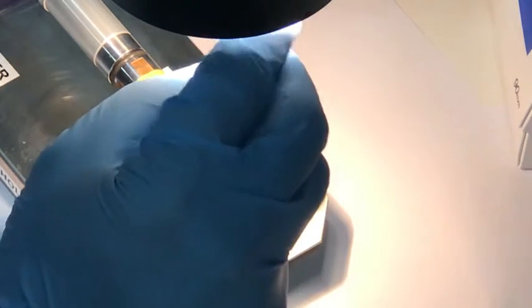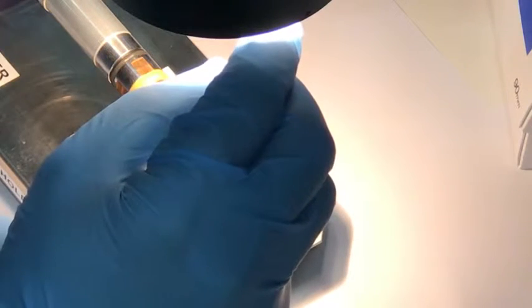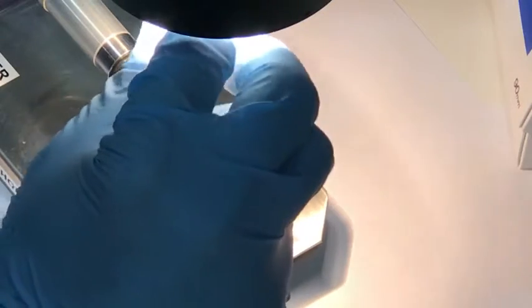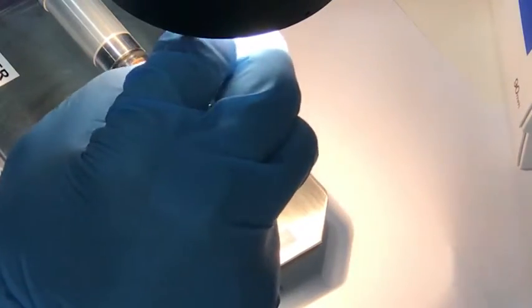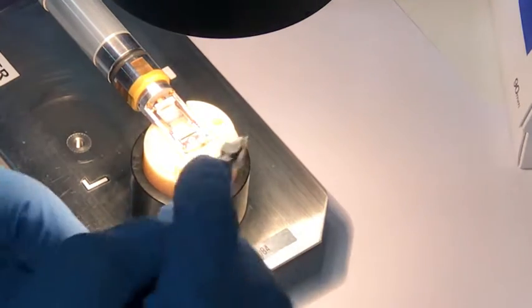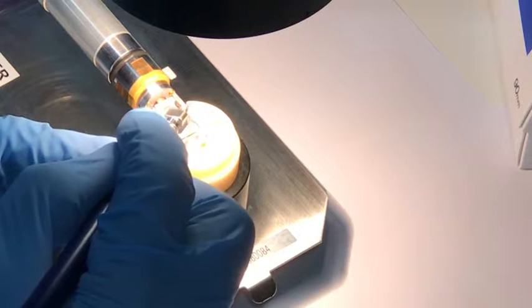Nice and gently. Slot it in. Just seat it nice and gently. Cover it up with foil. Use the vacuum tweezers.